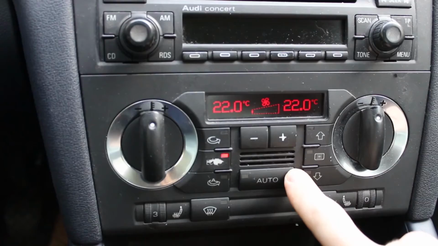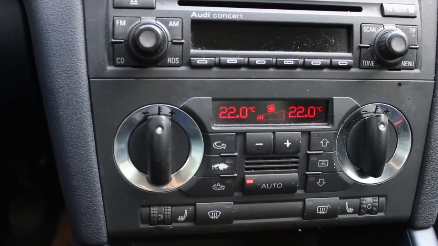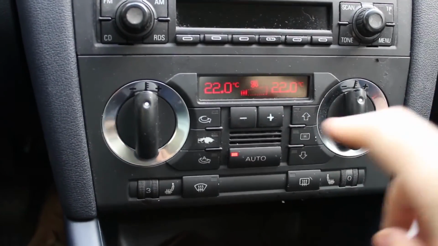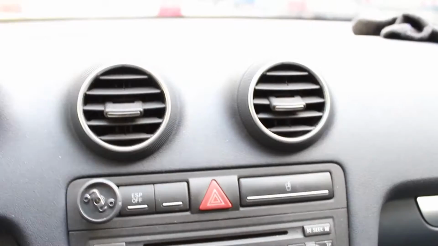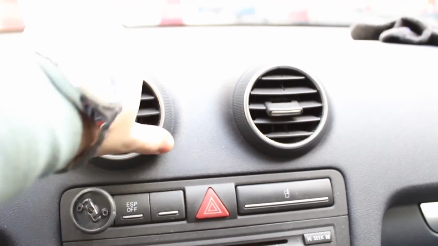Your climate system also has an auto function which automatically will increase ventilation when the engine starts to warm up. When the engine is cold, it won't ventilate almost at all. It will allow the engine to heat up faster.